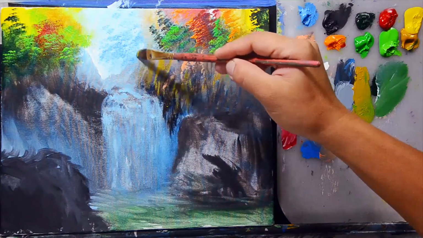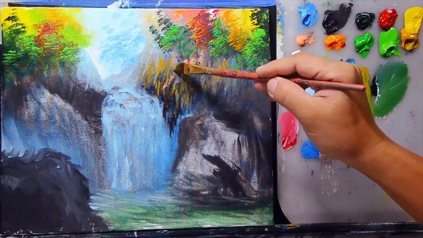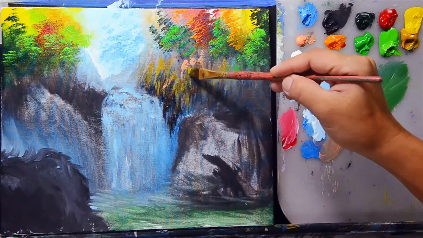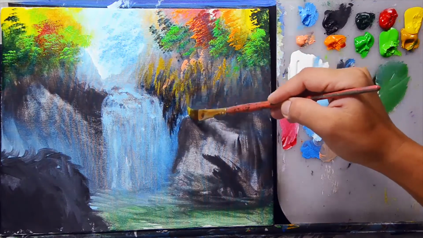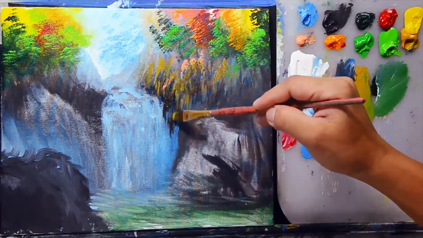That one there. Just continue adding with this color so that I can have my nice color of this cliff or the nice highlight effect of the cliff.